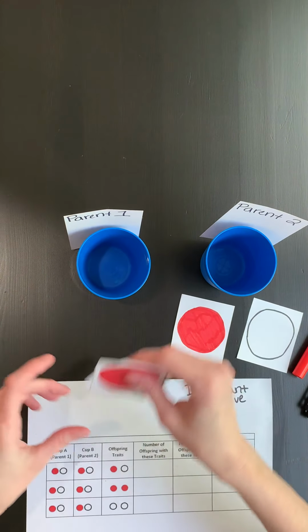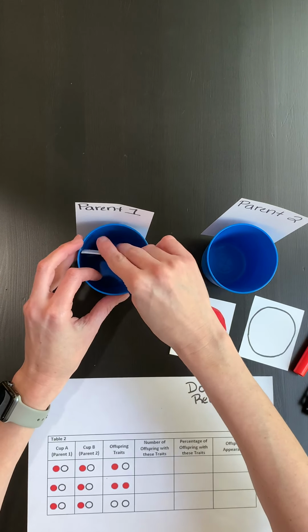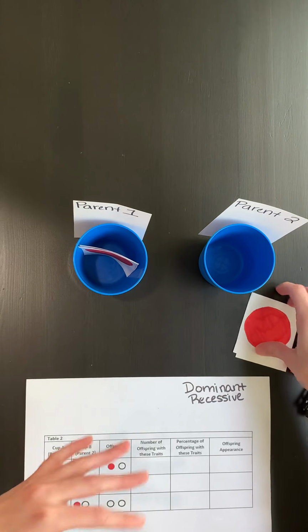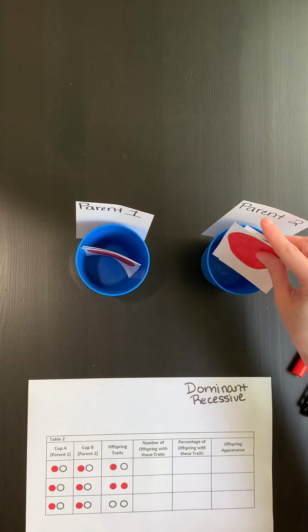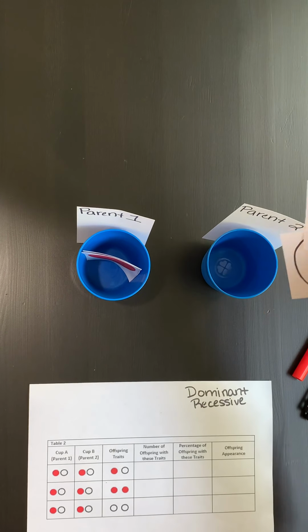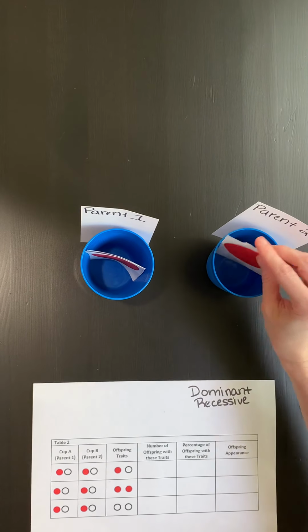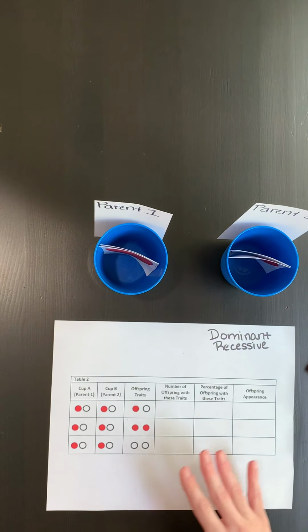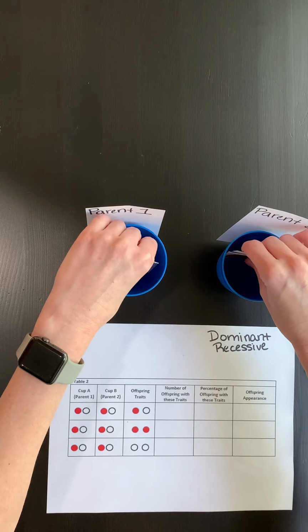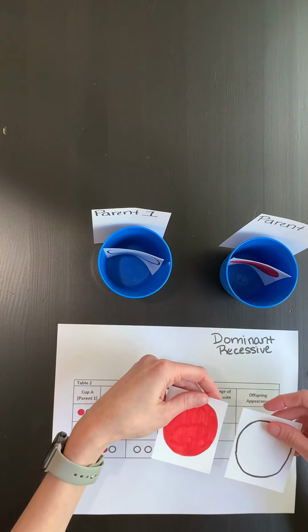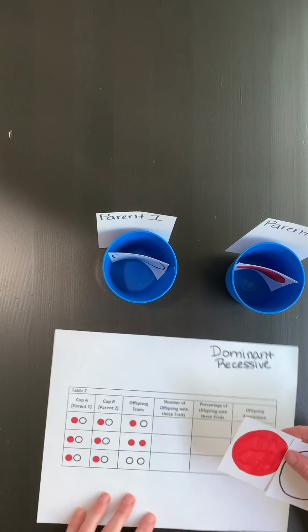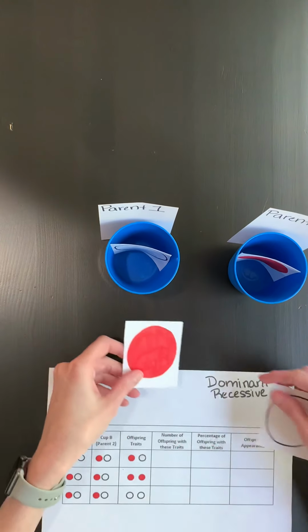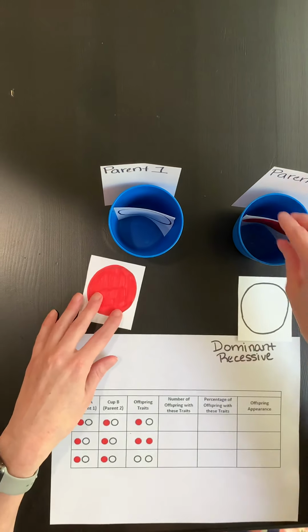So we're going to have parent 1 who has red eyes, but has a dominant and a recessive gene, and parent 2 who has red eyes, but also has a dominant and a recessive gene, okay? And now in table 2, you're going to draw 1 card from each and see what you get, okay? And as you can see in your chart, there's 3 different possible combinations for what you could get.